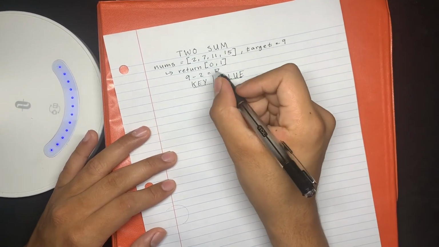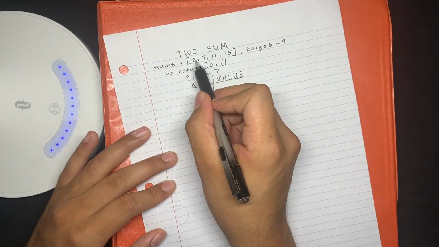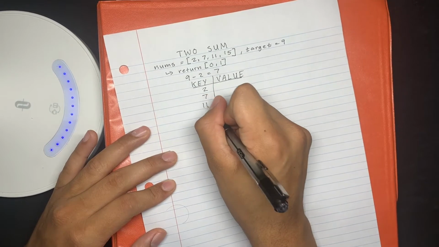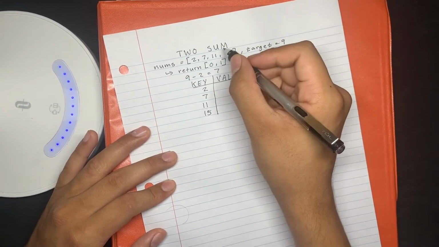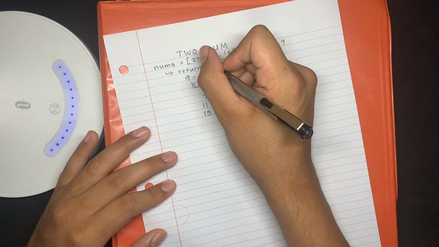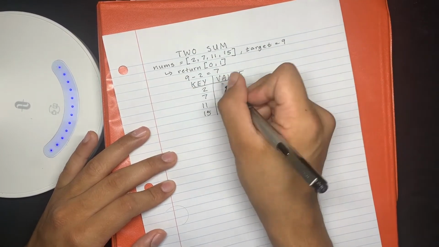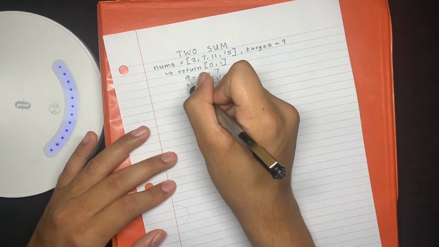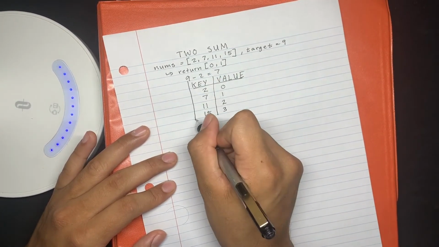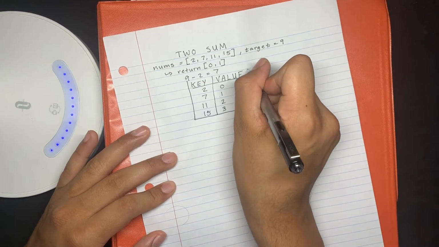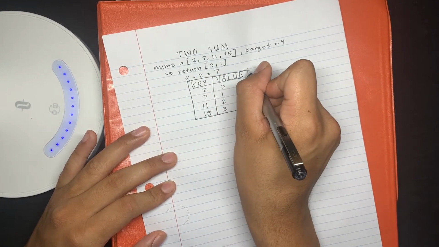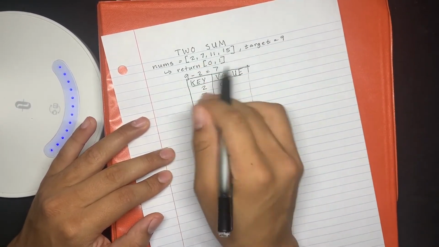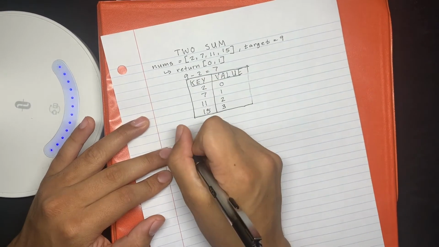In this case, if we were to create a hash map, the keys would be the numbers in the array, so it would be 2, 7, 11, and 15. And the values would be the indices, which start off at 0, so it would be 0, 1, 2, and 3. So if we create this hash map, then the next thing we could do is create a for loop. Once we have this created in the program, we could create a for loop.